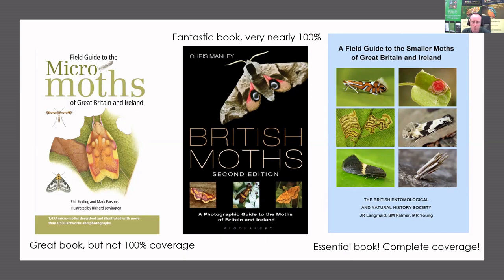It's just phenomenal work. The other book that was produced a couple of years ago is an update to Maitland's Field Guide to the Smaller Moths of Great Britain and Ireland. A lot has changed since Maitland last revised it, which was 1996, I think. So this was redone with John Langmaid, Steve Palmer, and Mark Young, and was published about 2 years ago, I think.